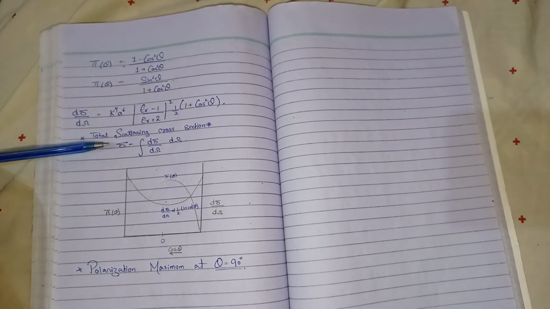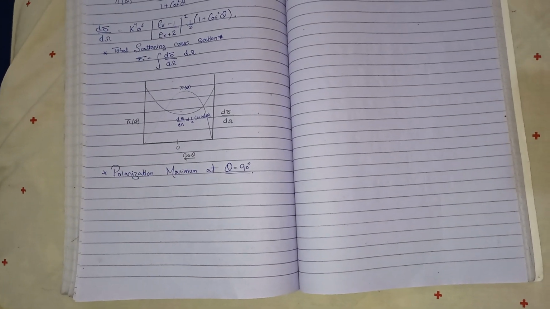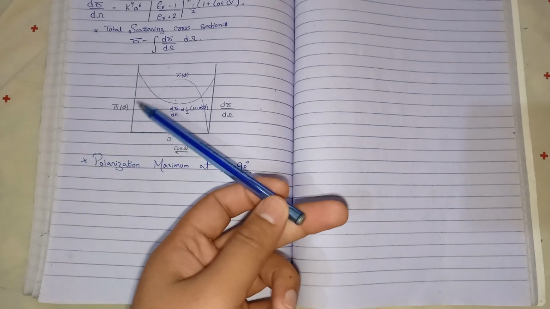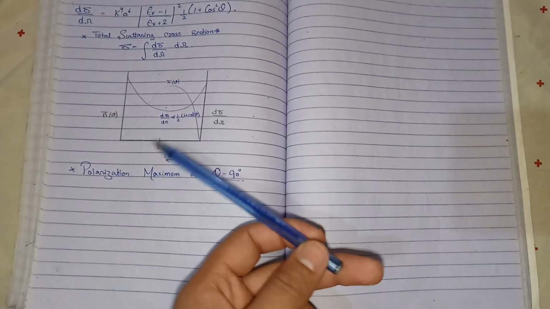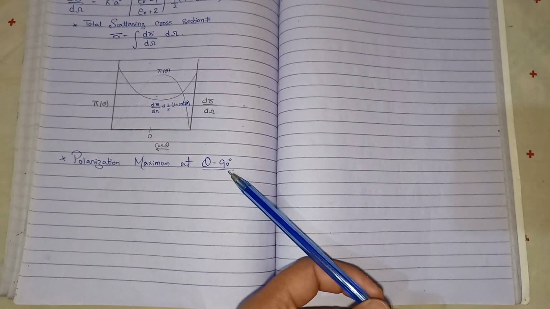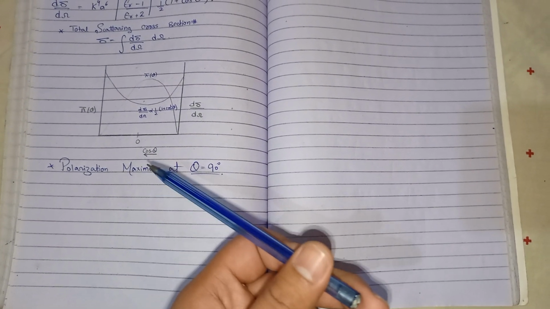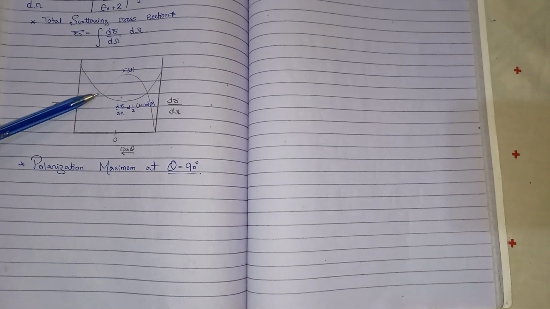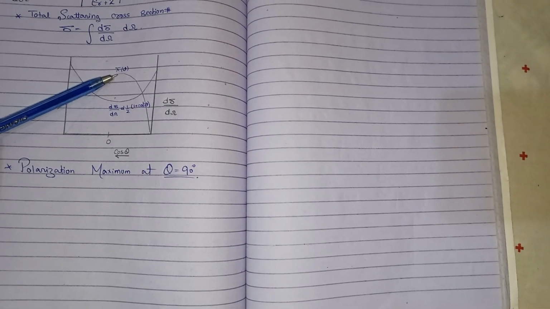You will get this sigma, you can easily find. Okay, so how does the graph illustrate that? You can see the graph here: this is the degree of polarization, and here is the differential cross section. Your polarization is maximum at theta equals 90 degrees, because you know that cos 90 is 0, so this is maximum. That's why you can see the peak is at theta equals 90 degrees.